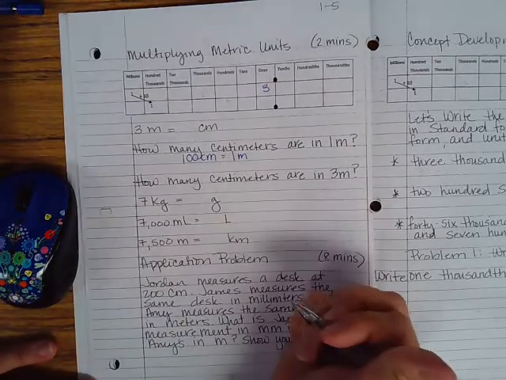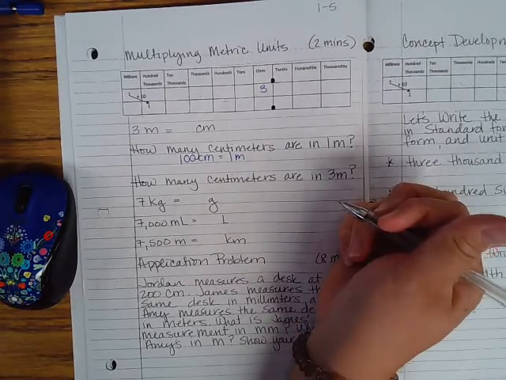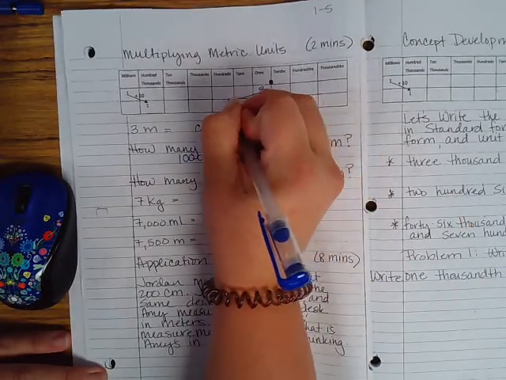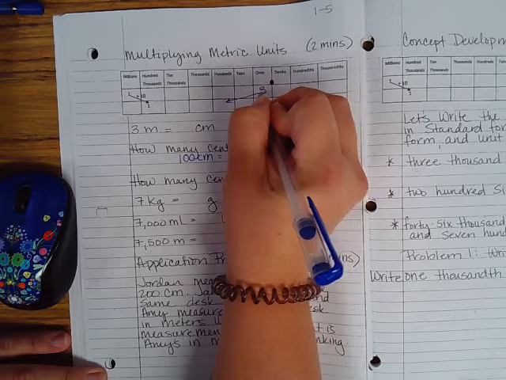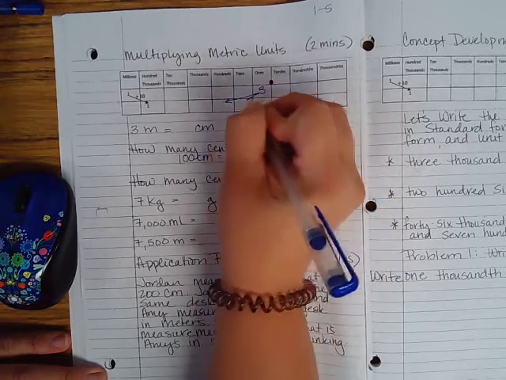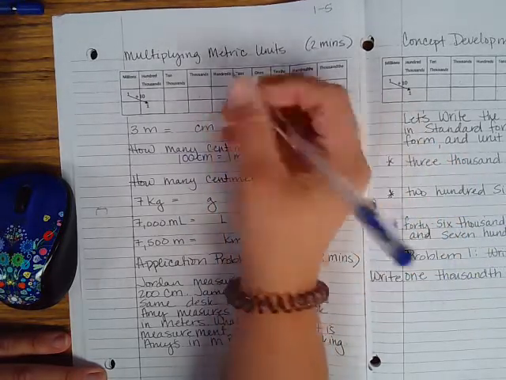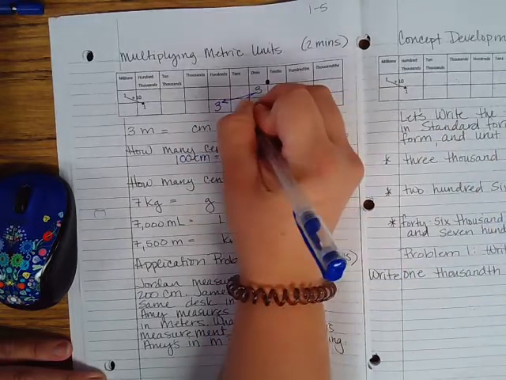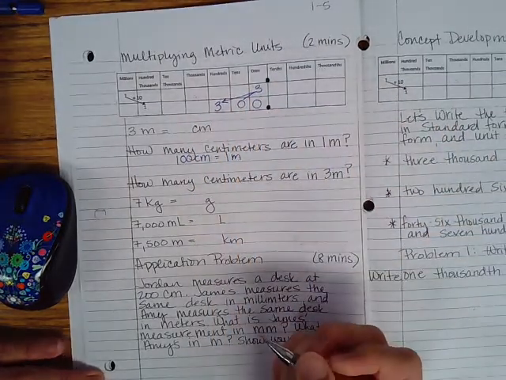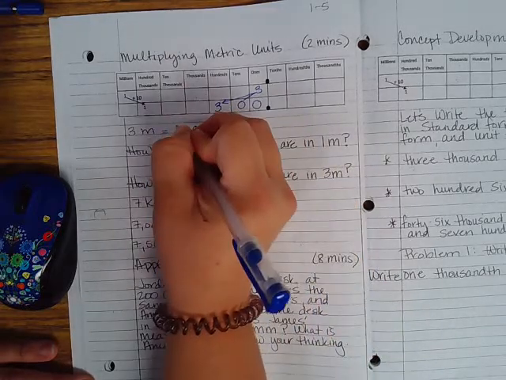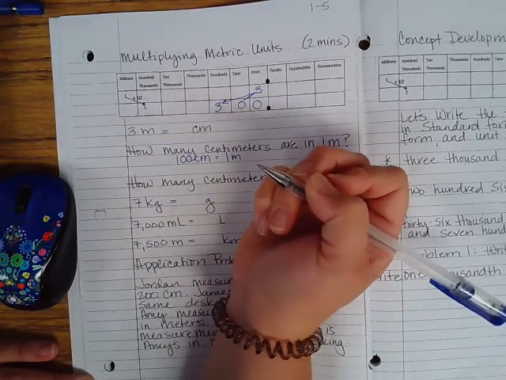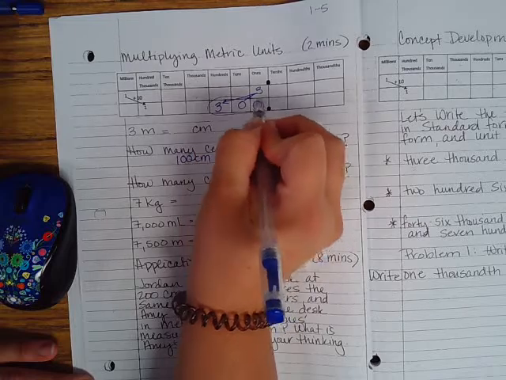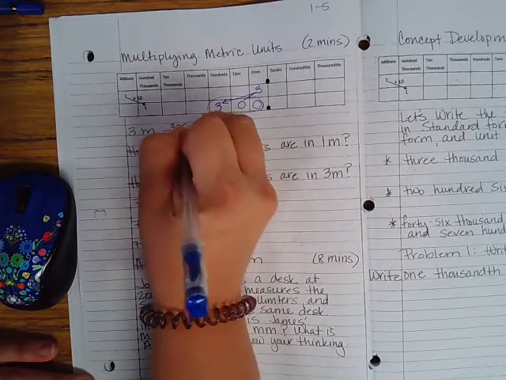Does that make sense? So I'm going to move it over right here. Did I do that right? Yeah, I did. Okay. So we're going to put 3 right there. Add the zeros. So how many centimeters are in 3 meters? 300.